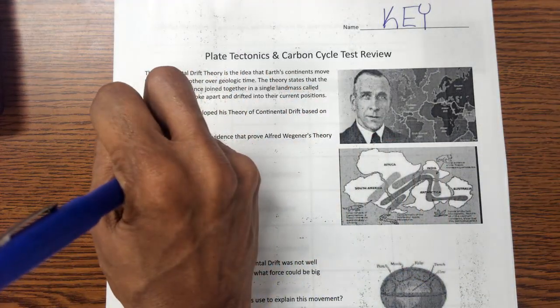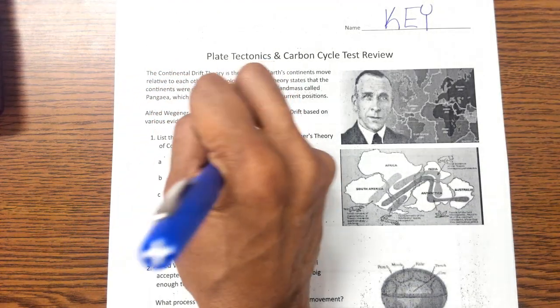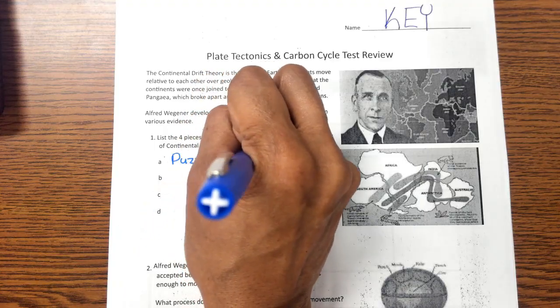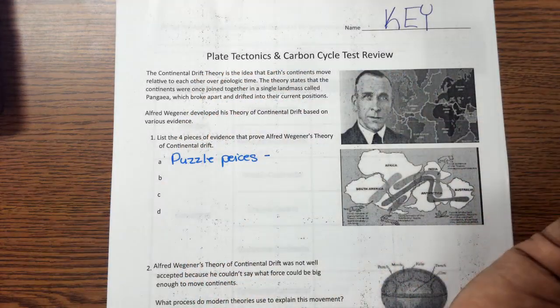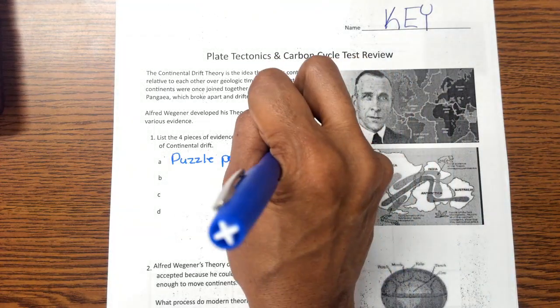The first piece of evidence was, I'm going to say, puzzle pieces. He noticed that the continents, so if you look at South America and Africa, the continents fit together like puzzle pieces.